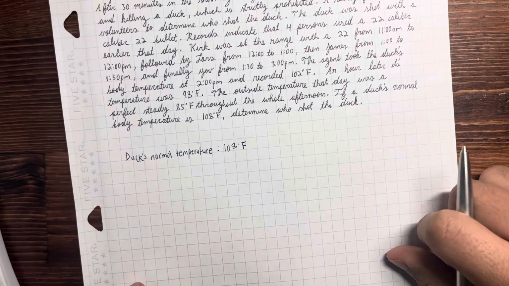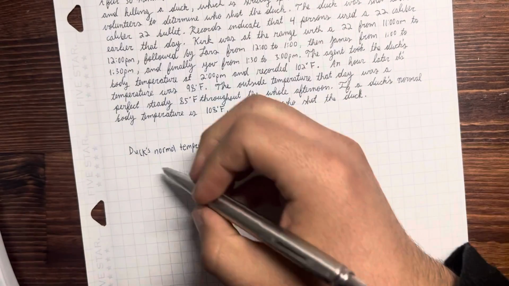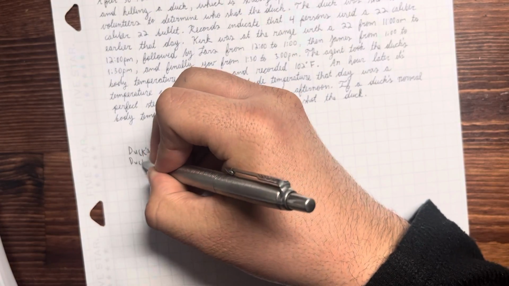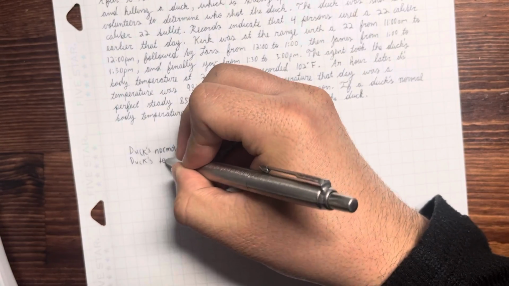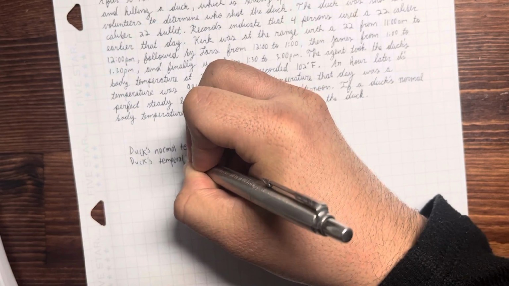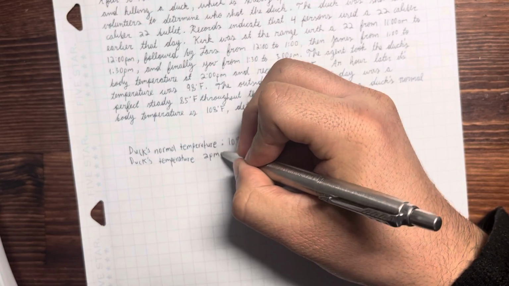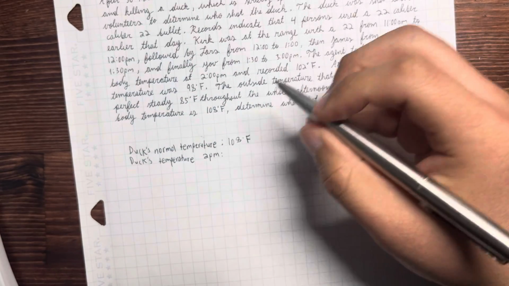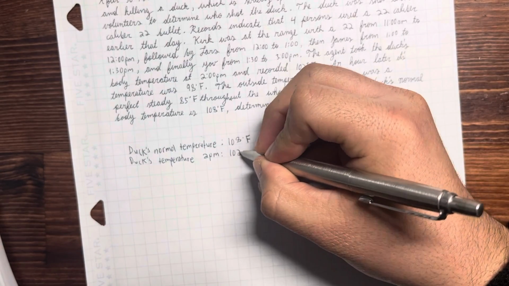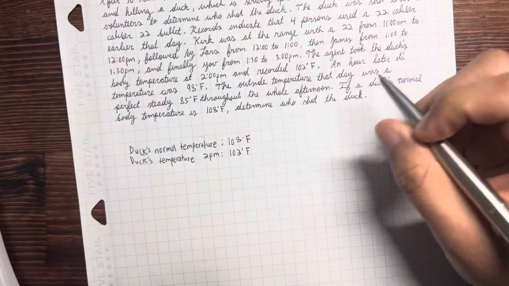We then record the duck's temperature. We first recorded at 2 p.m. At 2 p.m. it's 102 degrees Fahrenheit.